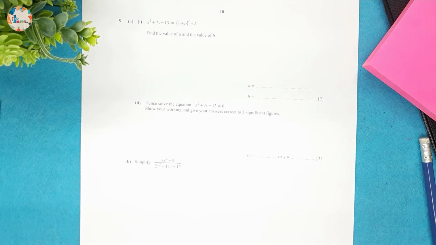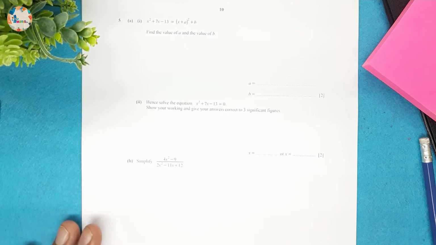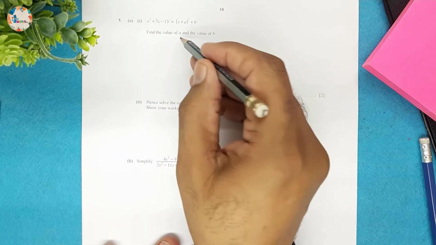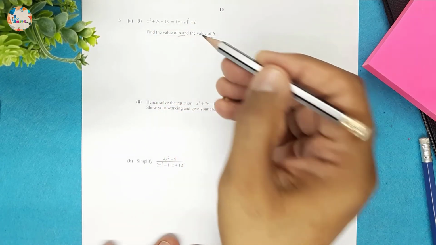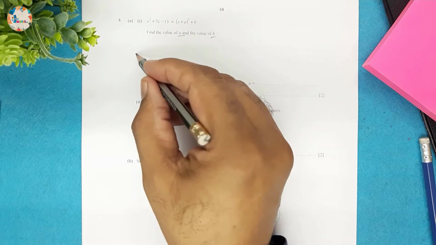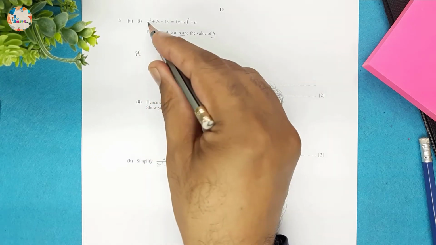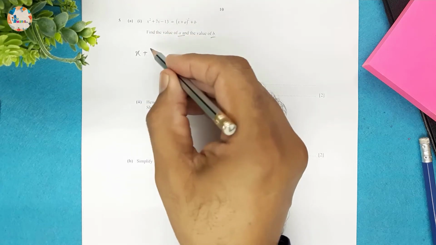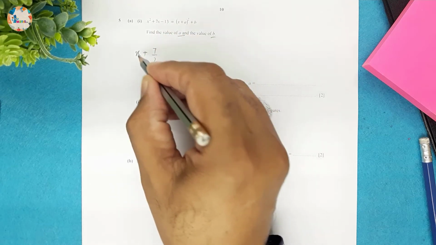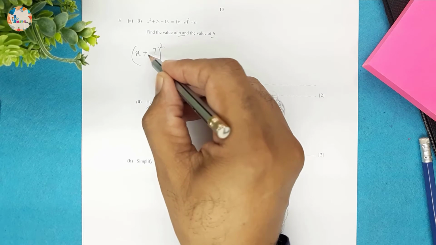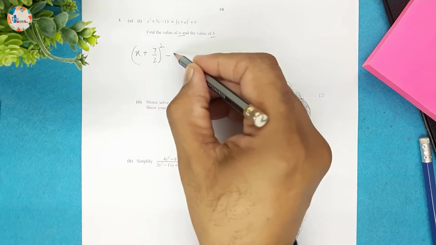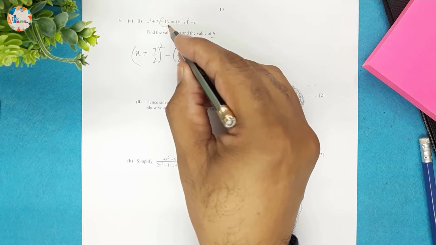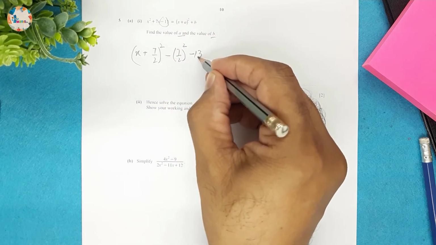Question number 5, basically this is a completing the square question, we have to write this in this format, and a and b we have to write. So the simplest way is take x, then whatever sign is here copy that one, and this 7 just write 7 by 2 and take the square of this one, and minus whatever is written here we will take that one and square it, and this tail we will attach over here, minus 13.